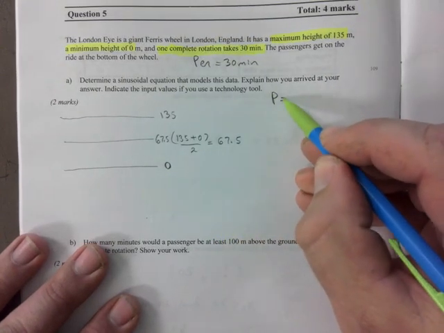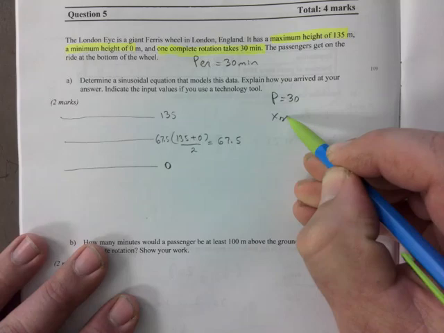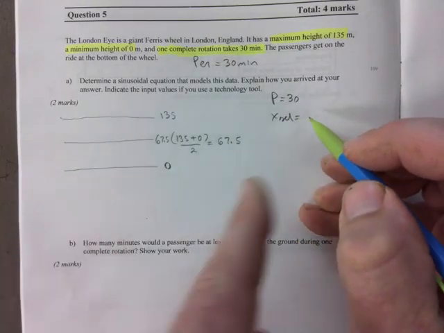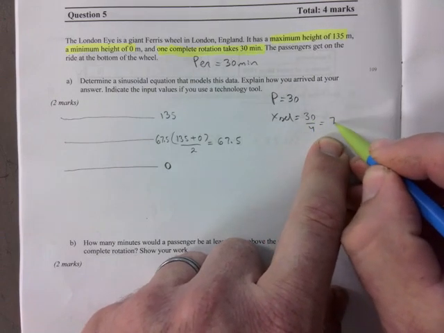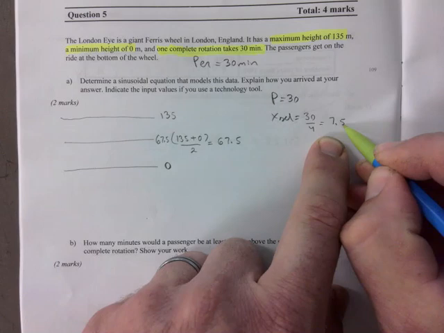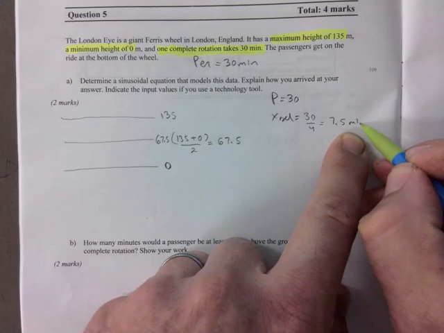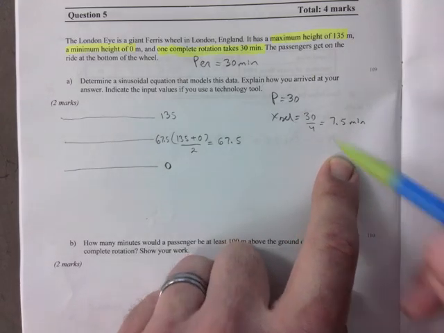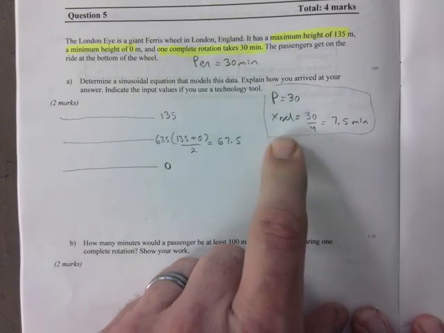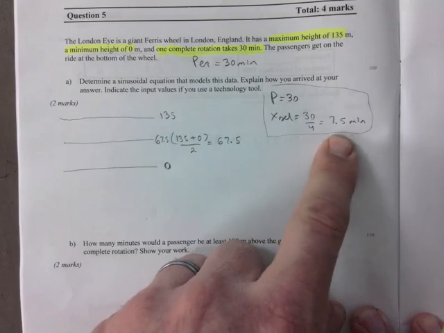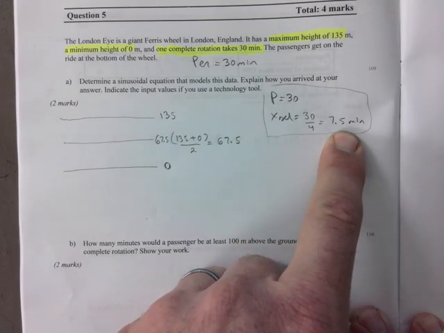The period is 30, so the x scale, how much we're going up horizontally, is 30 divided by 4, and that's 7.5. Okay. And in this case, it's minutes, right? So figure out your max, mid, min, figure out your period, then figure out what the x scale will be by just dividing it into 4.